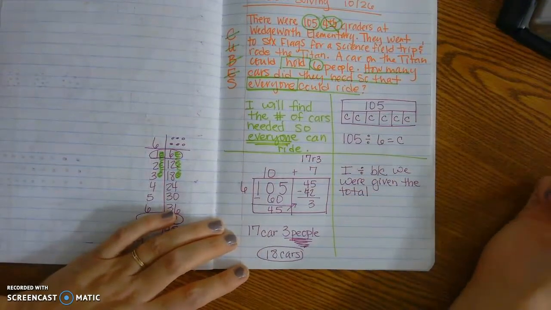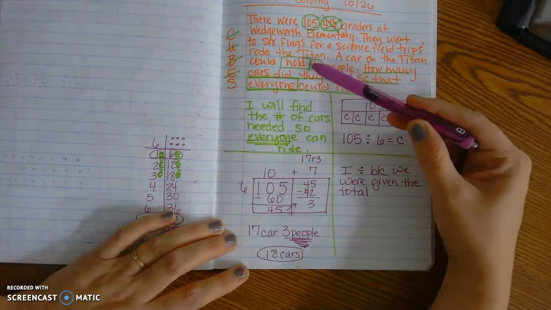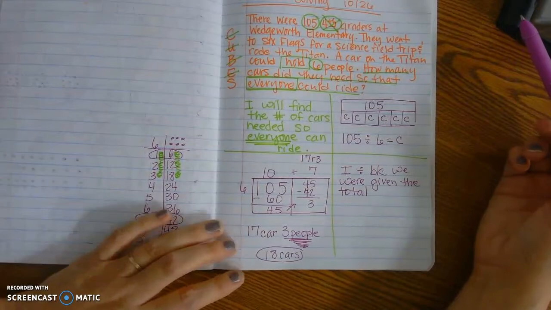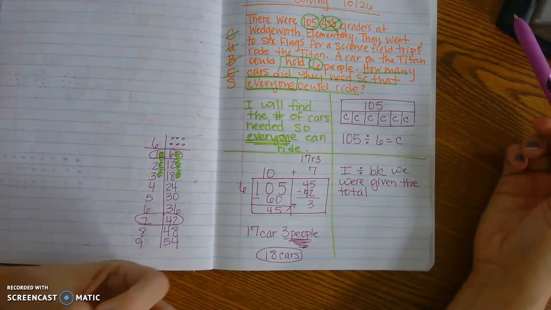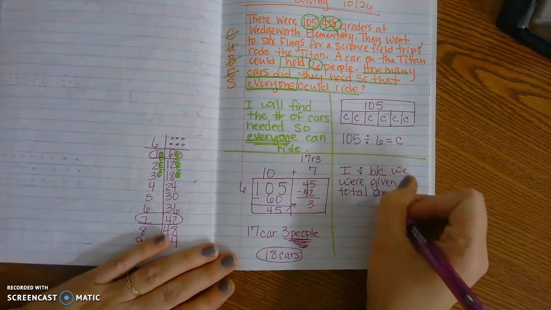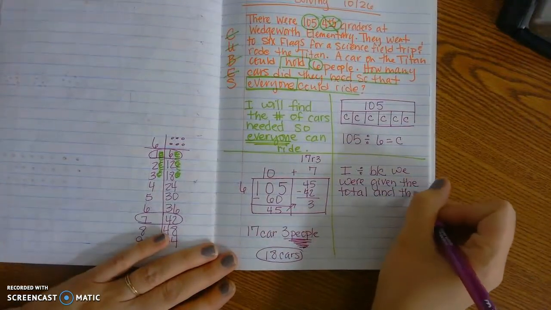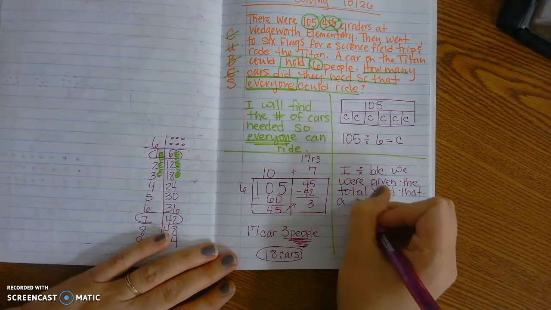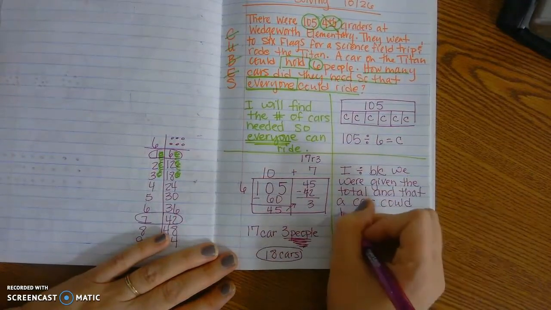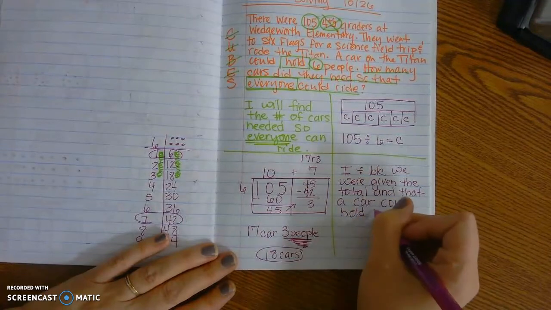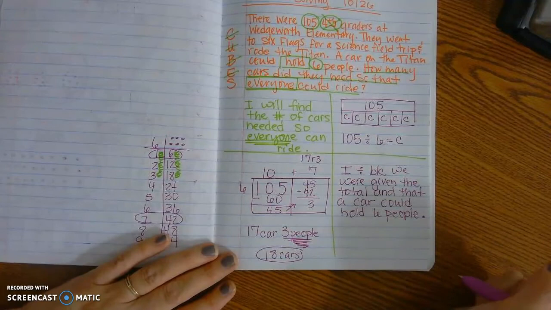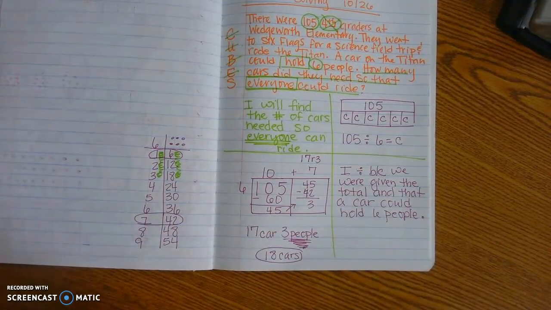And then right here where it says that a car could hold 6 people, that's telling me I'm putting them into groups of 6. So I was given the total and that a car could hold 6 people. All right, there's my justification.